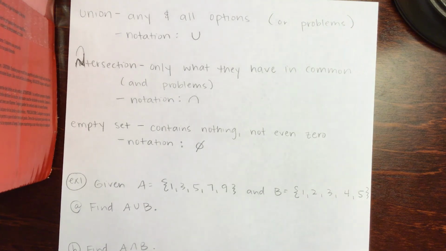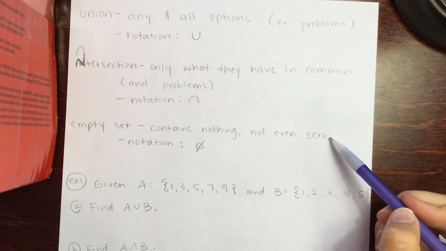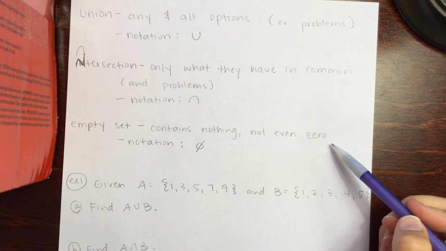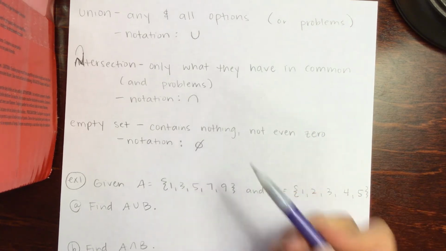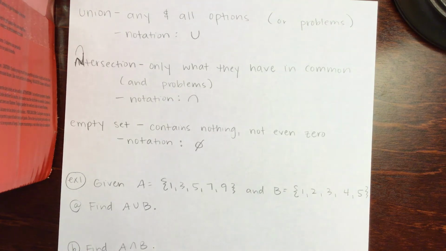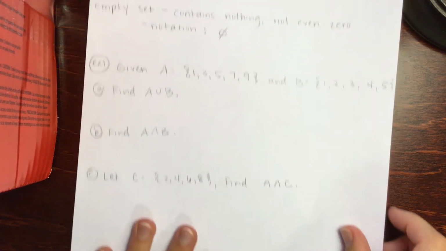If they don't have anything in common, not even a zero, then you write the empty set. And so the notation for the empty set is a zero with a line through it. There's no number in there, there's not even a zero, there's not a one, there's nothing. Let's do some examples because I think that may make a little bit more sense when you see examples.